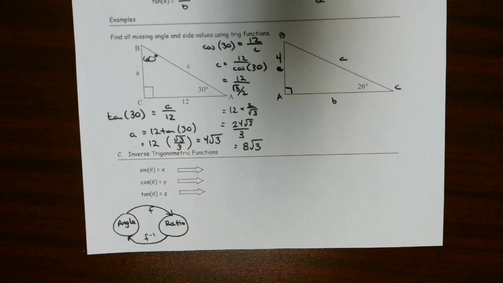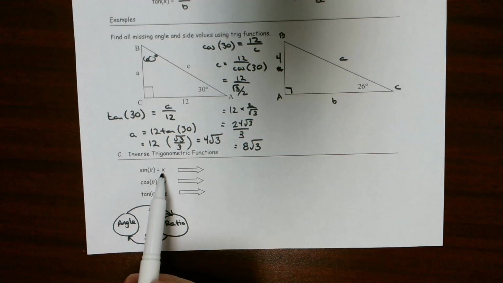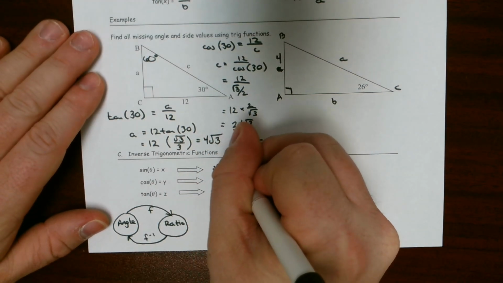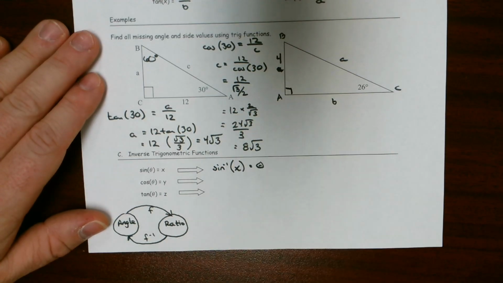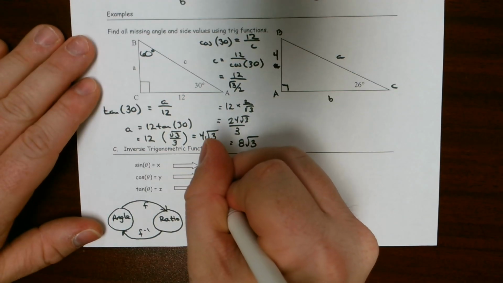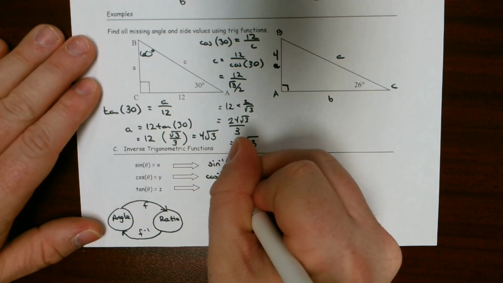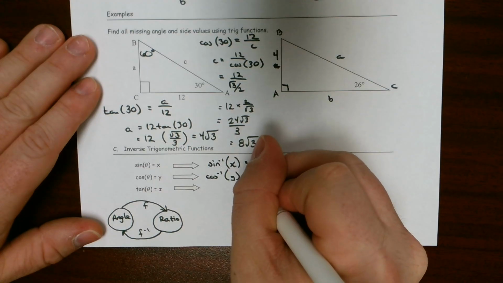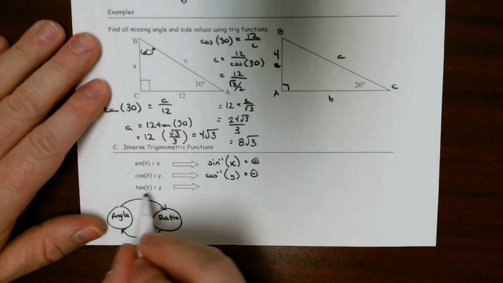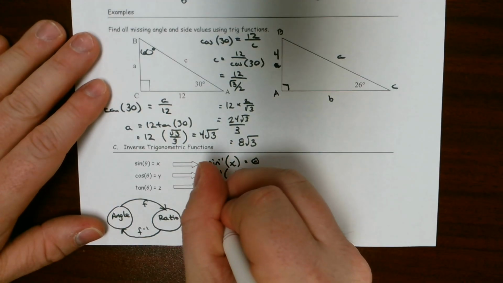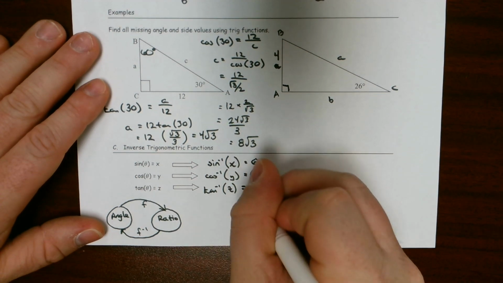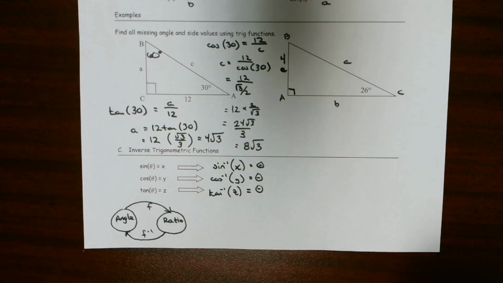Okay, so how inverses work. So if sine of theta is equal to x, then we should be able to take what is called the arc sine of x to get theta. If cosine of theta is equal to y, then we should be able to take the arc cosine of y, and that will give us whatever angle. And same thing with if tangent of an angle is equal to z, then we can take the arc tangent of z, and that will give us our angle.